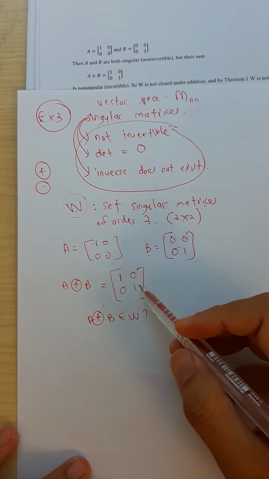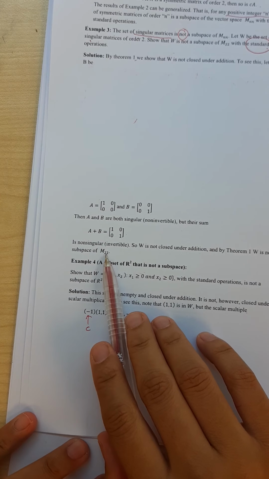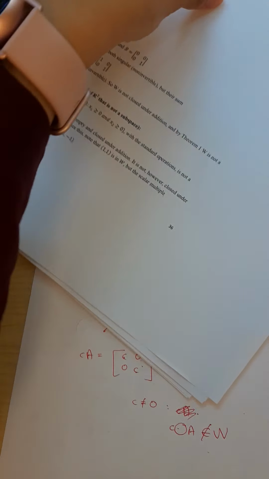So you can see both properties of addition and scalar multiplication are not satisfied. The conclusion here is that it's non-singular. So W is not closed under addition, and by theorem 1, W is not a subspace of M22. So this one here is supposed to be M22.